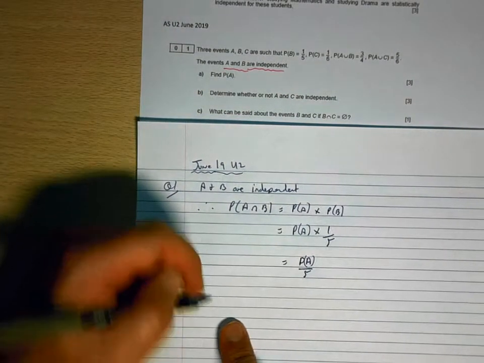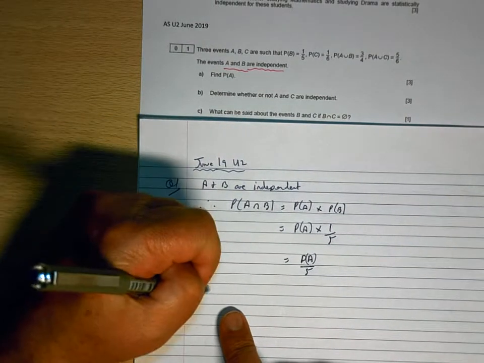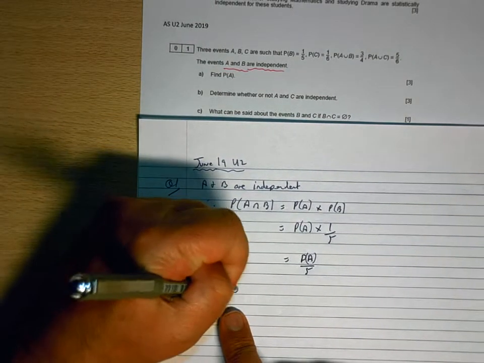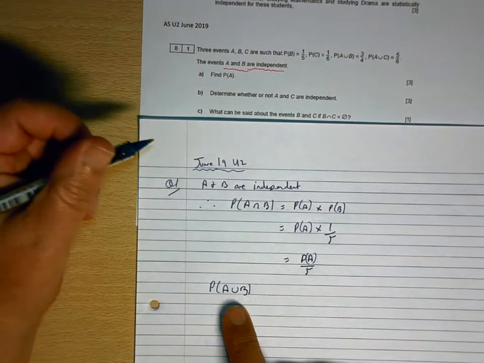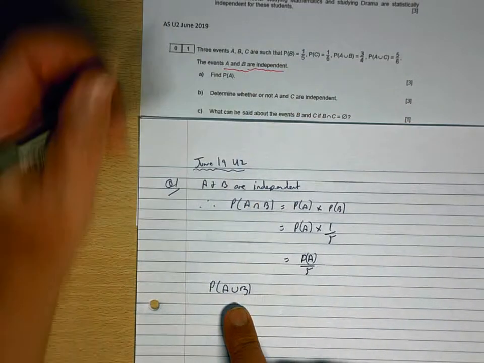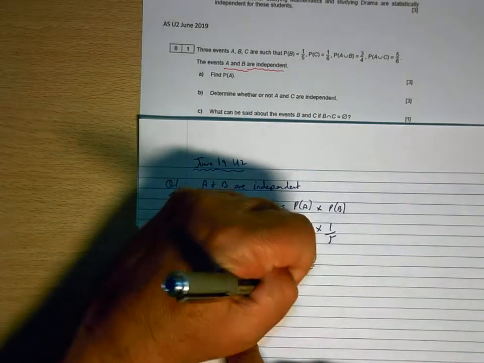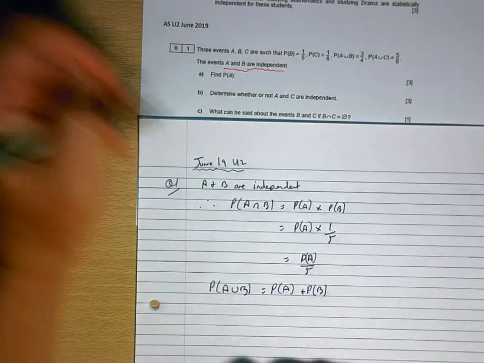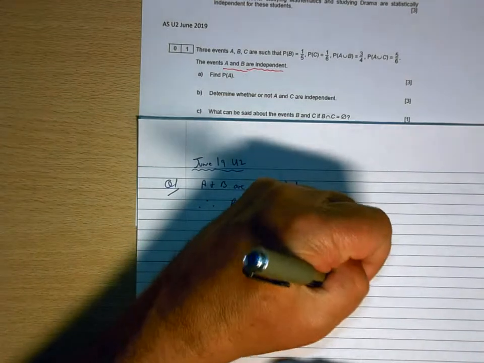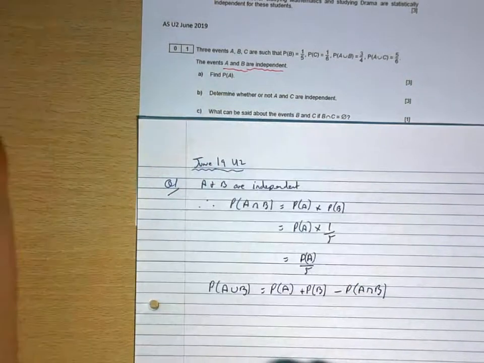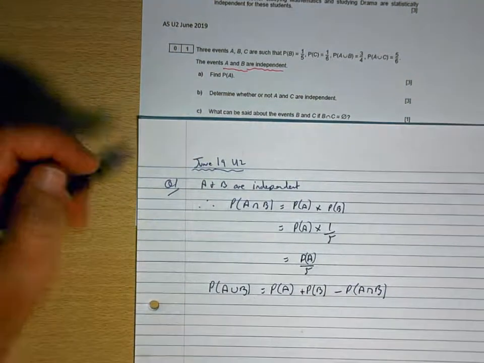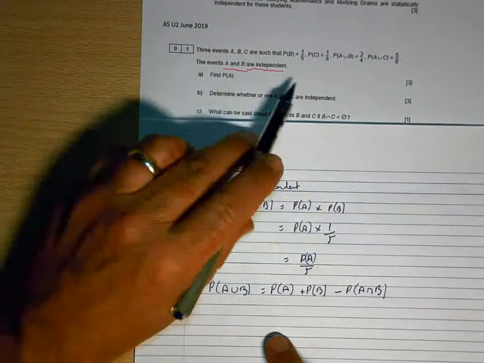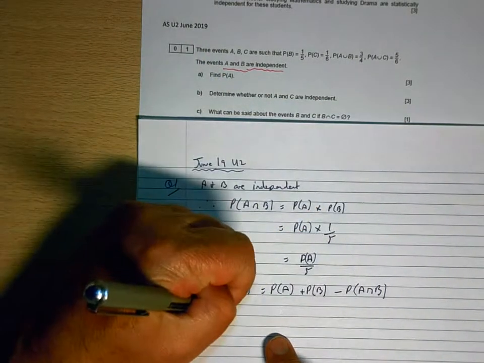Now we also know, using the general addition rule, that the probability of A union B, which I haven't used yet but I have been given, is A or B less the intersection. So let's put in everything I know here. I know that A union B is 3/4.